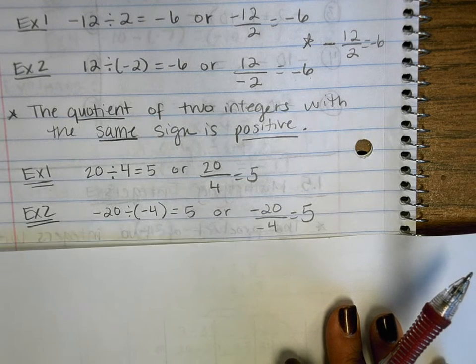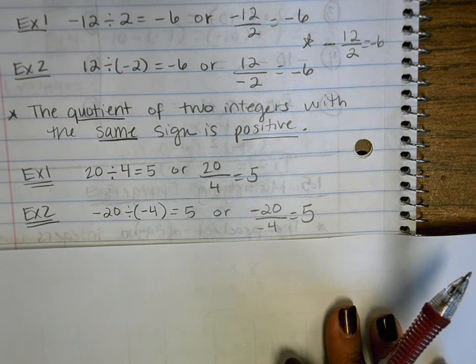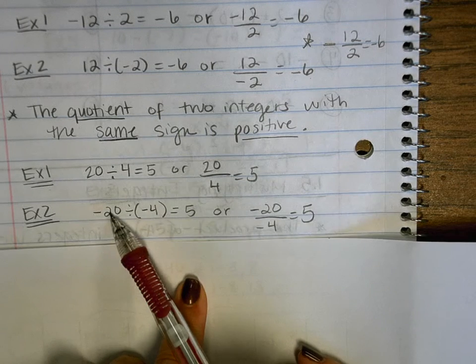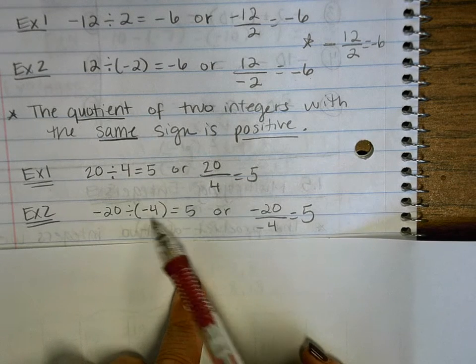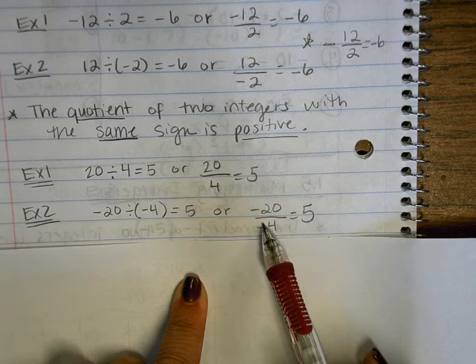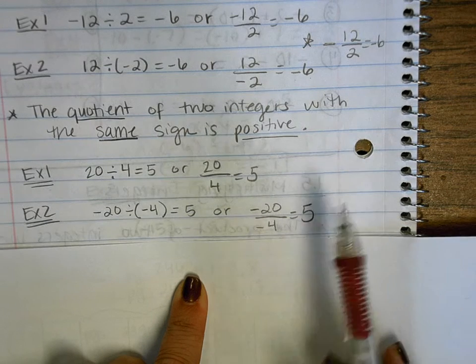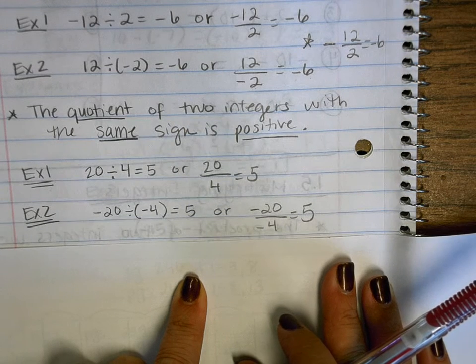I have a quick question. How is negative 20 over negative 4 equal 5? So it's the same thing as this, right? Yeah. Negative divided by negative is a positive. Still a positive.